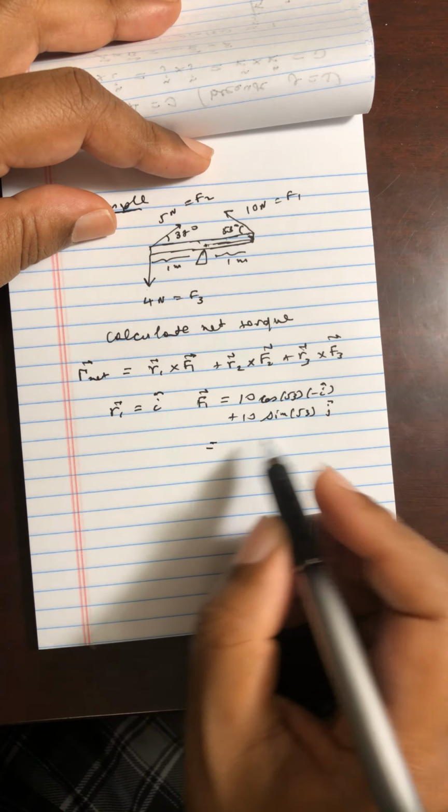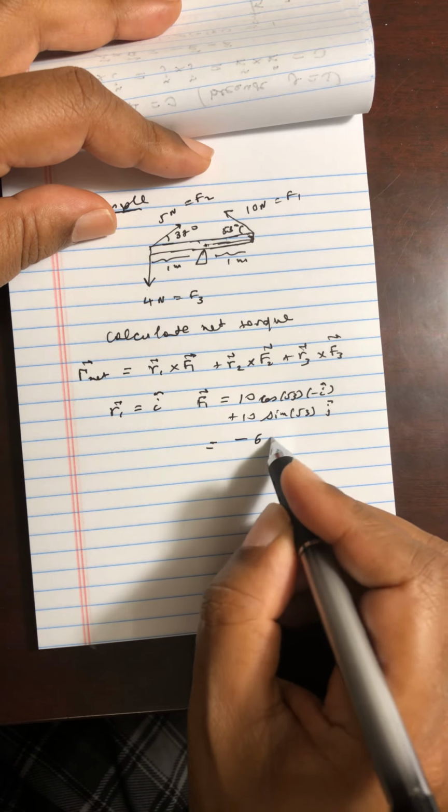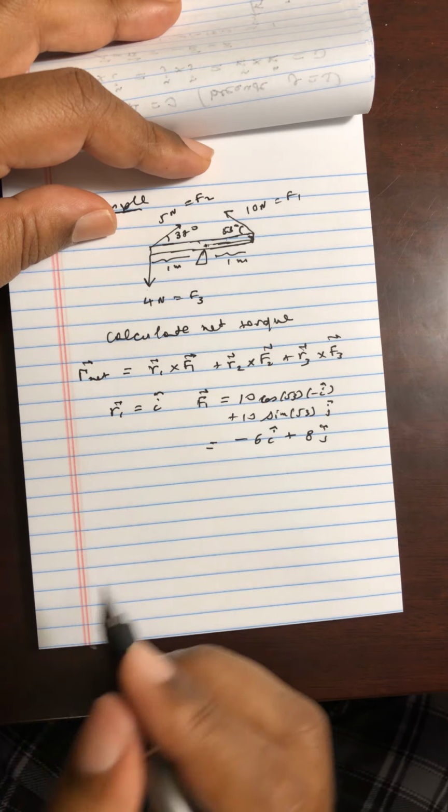Cosine of 53 is 0.6, so it's going to be negative 6 in the I plus 8 in the J.